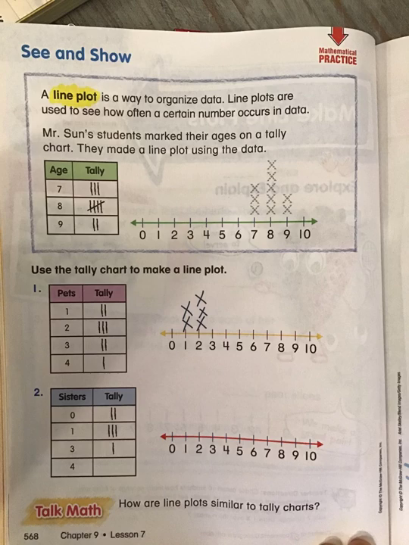For number 3, we have 2. For number 4, we have 1. And that's all that's involved in making a line plot. We're going to take the information that they give us in whatever chart that they happen to give us. This time it's tallies. And we're going to organize it into the line plot.